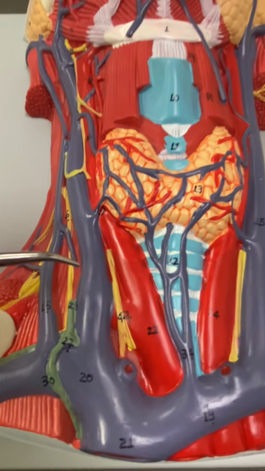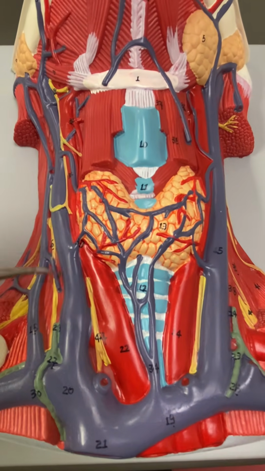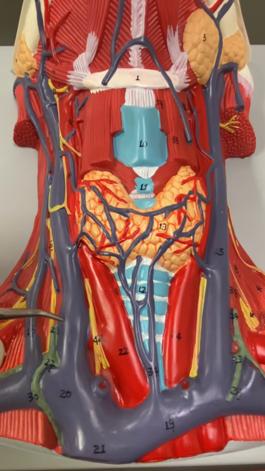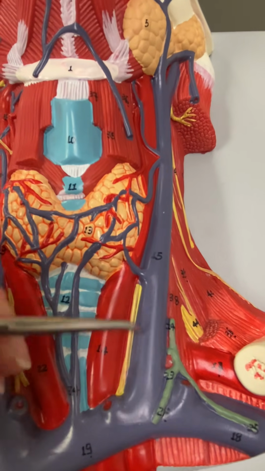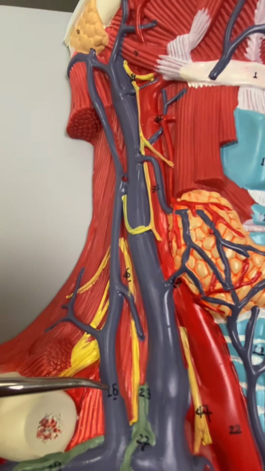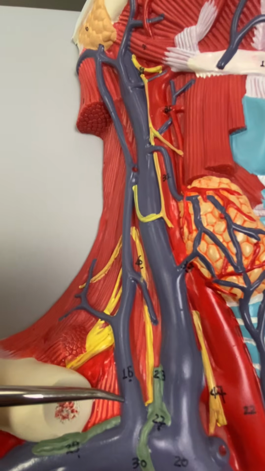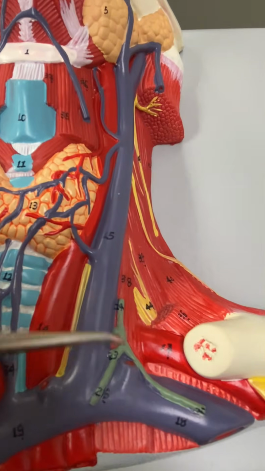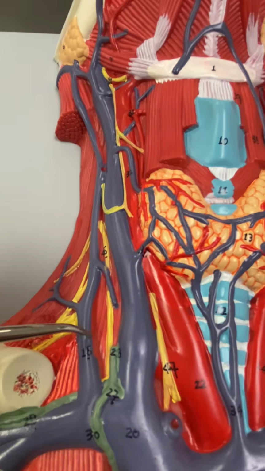These large veins here, this is the internal jugular vein. This would be the right internal jugular. This would be the left internal jugular. And then this smaller one here is the right external jugular. The left has been cut, so we don't see it. So internal jugular, external jugular.